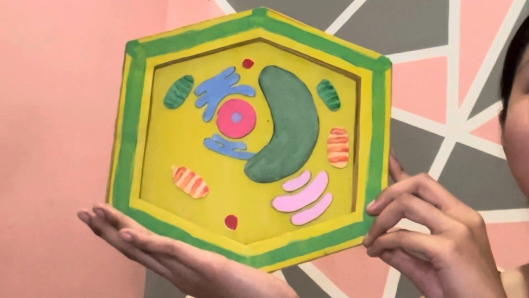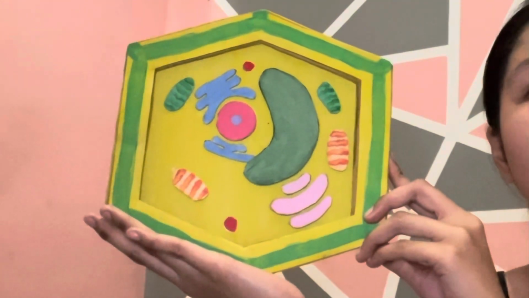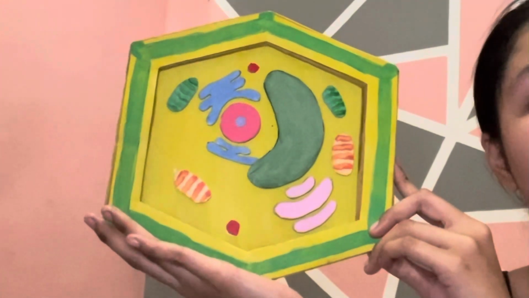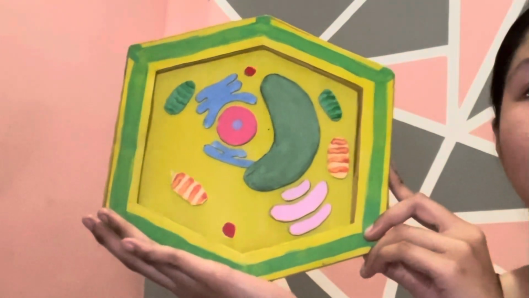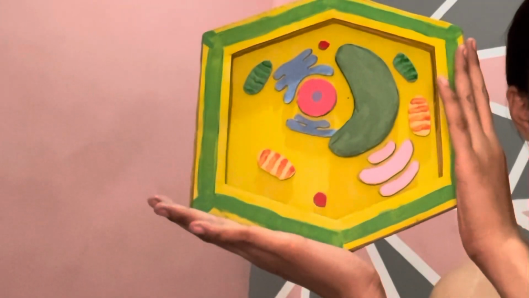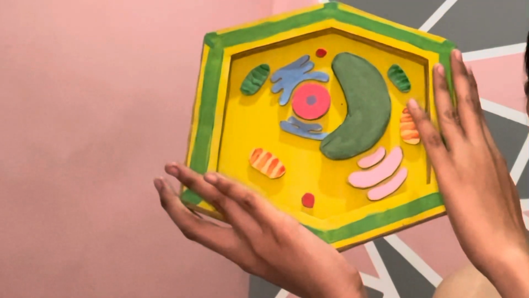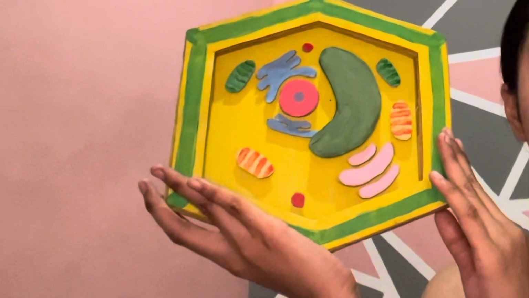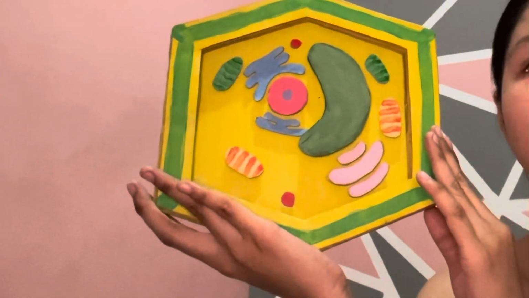Even though plant and animal cells are eukaryotic and share a few cell organelles, plant cells are quite distinct when compared to an animal cell as they perform different functions. This is a 3D model of a plant cell. We will discuss its parts and functions.